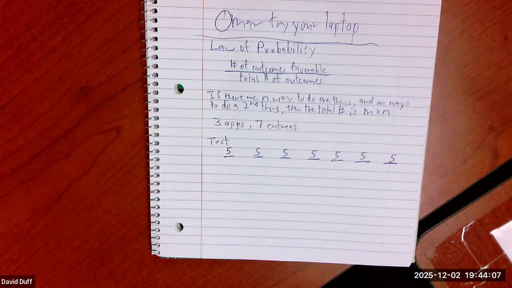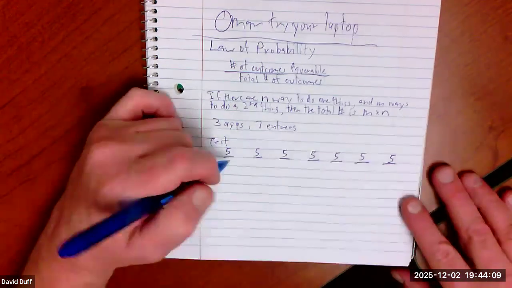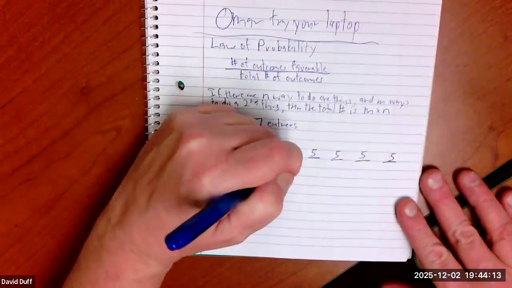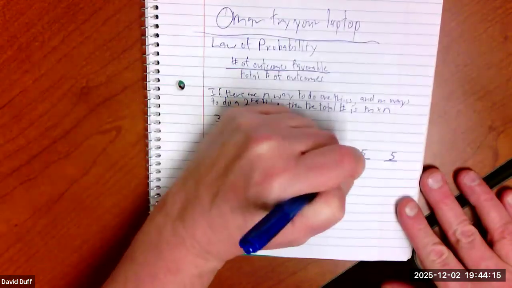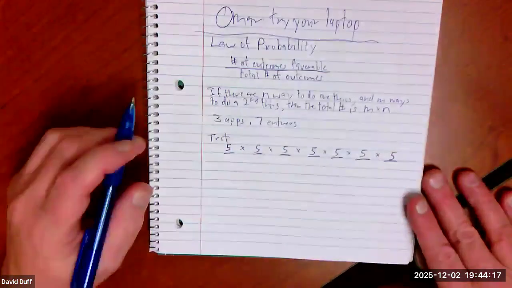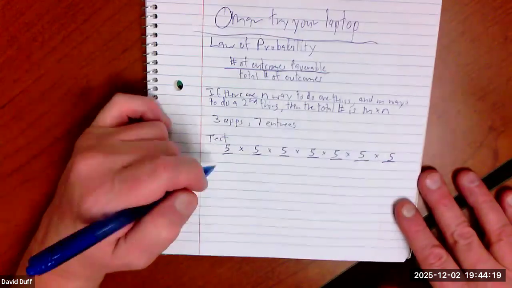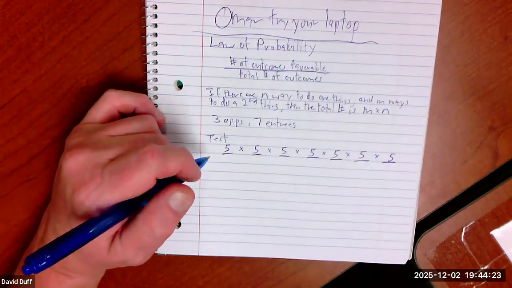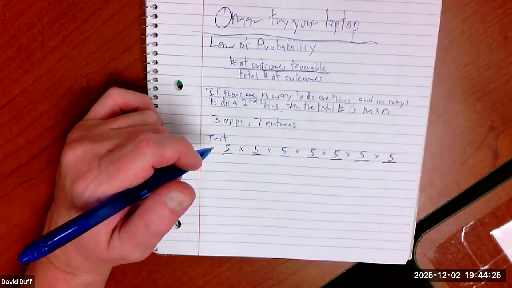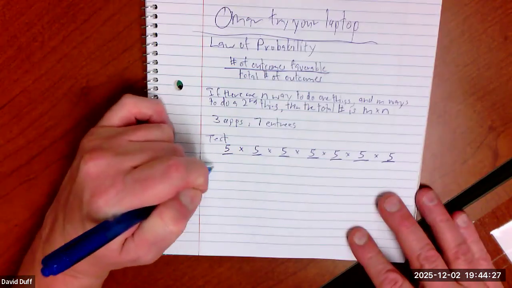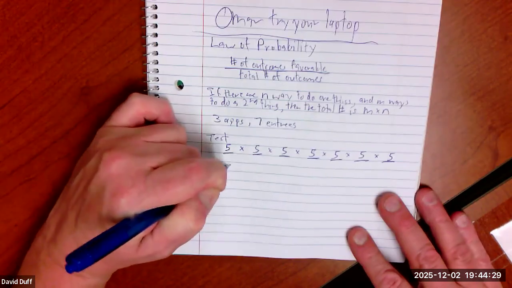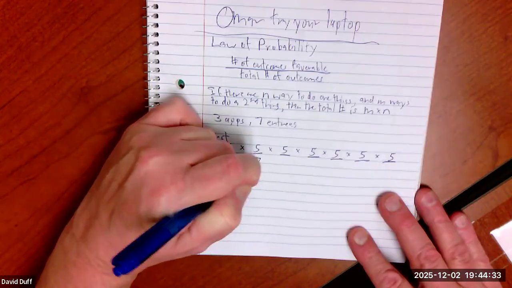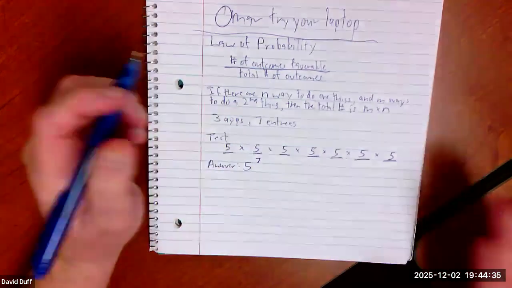So if there's 5 ways to answer the first question, and 5 ways to answer the second question, and 5 ways to answer the third, and so on, you multiply those together. So the answer to how many ways you can answer the questions would be 5 to the 7th power. And that makes sense, right?